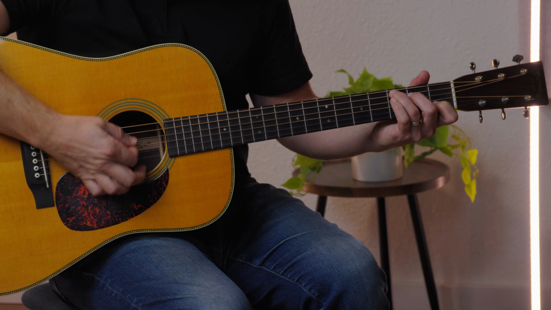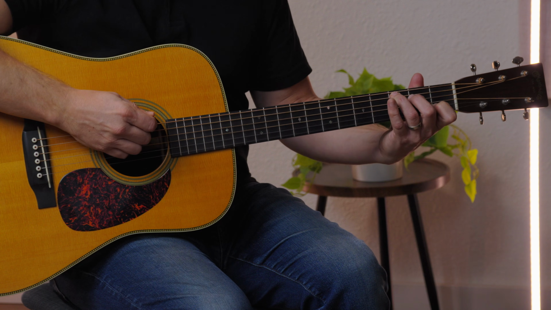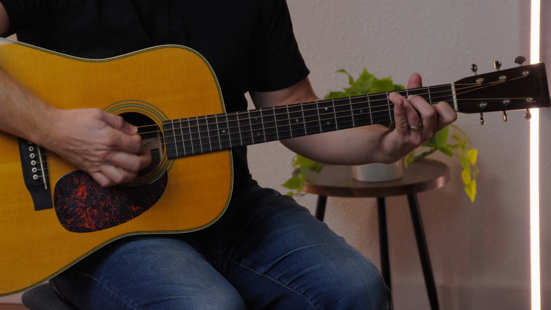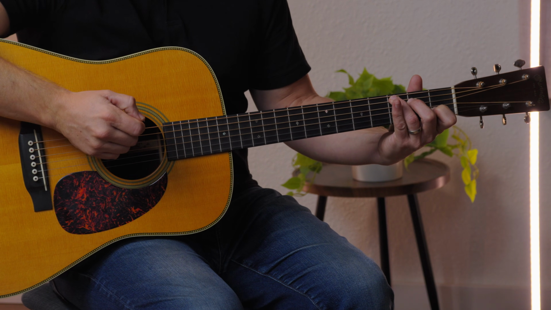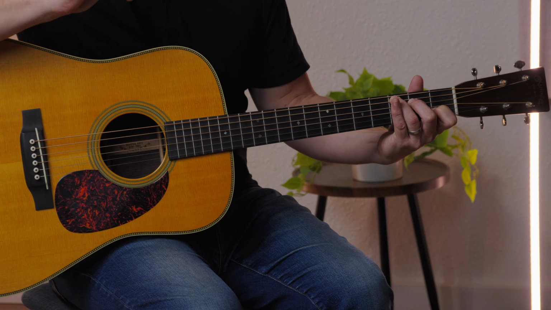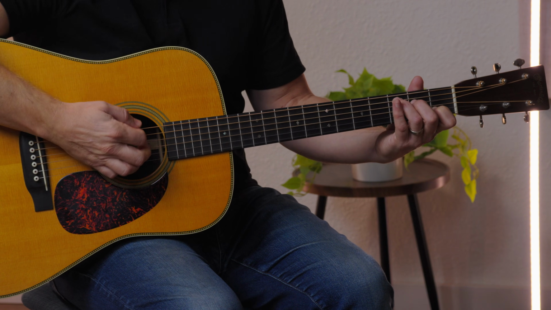Let's start out with a nice easy one. We'll start out with a C over E. Now you'll see this in the key of C, and you'll see it in the key of G sometimes. You know a C chord, and if you know a C chord, you know that this low E string is not supposed to ring out, unless it's a C over E.